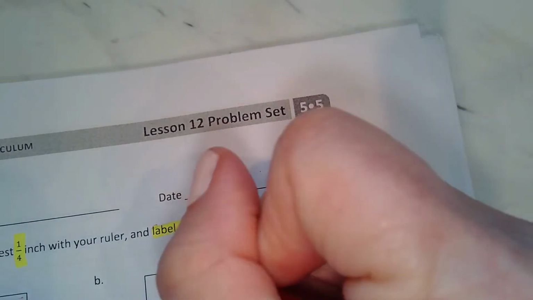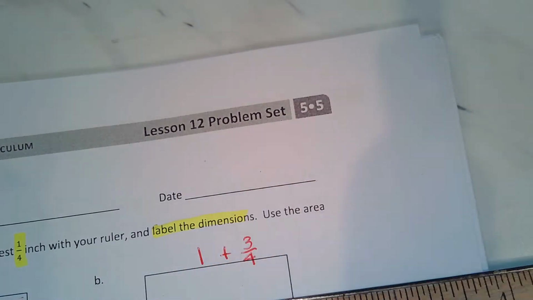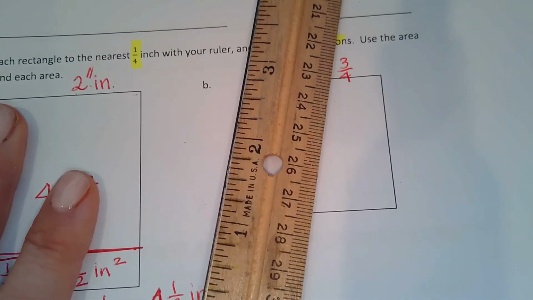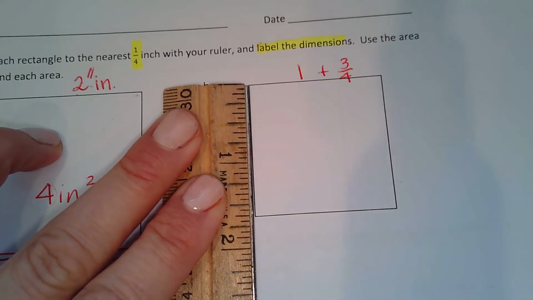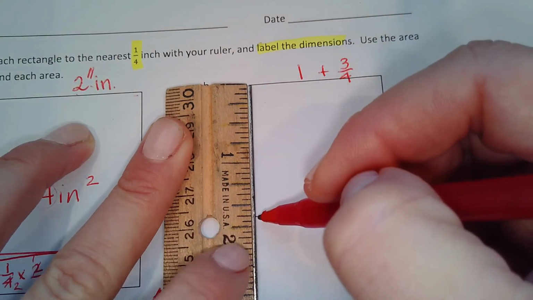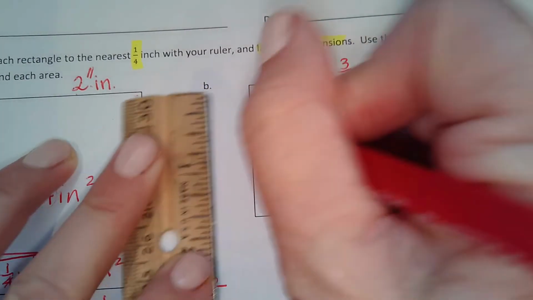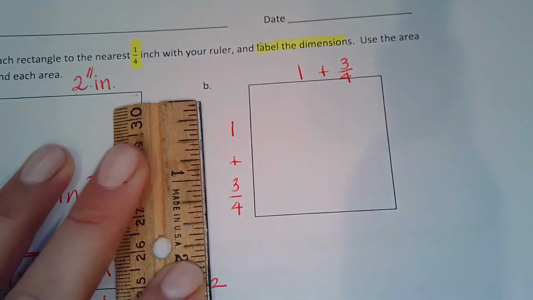I'm going to go with 1 3/4 inches by, sorry, I'm going to turn it this way, by 1 3/4 inches again. 1 3/4 inches again.